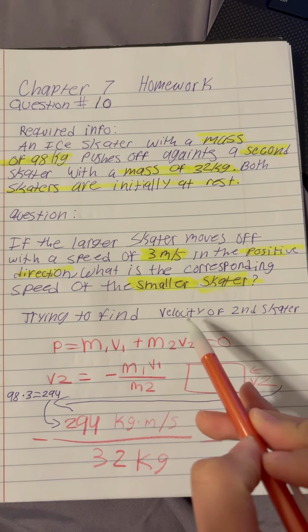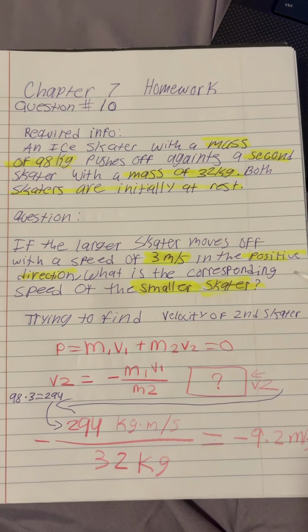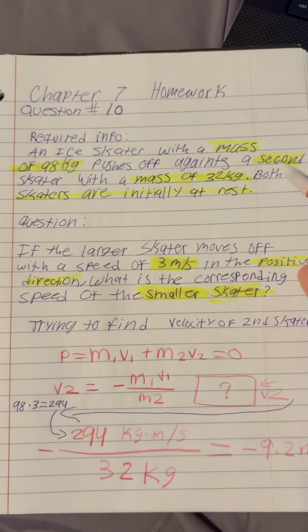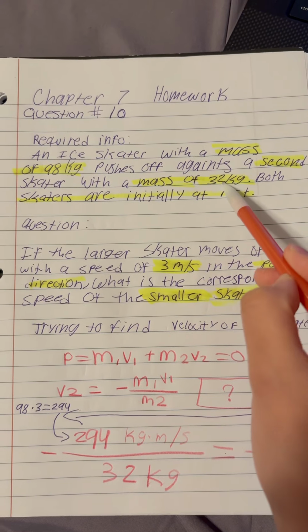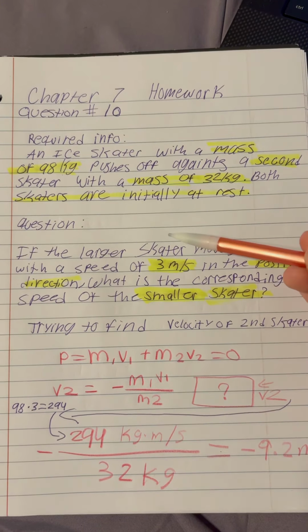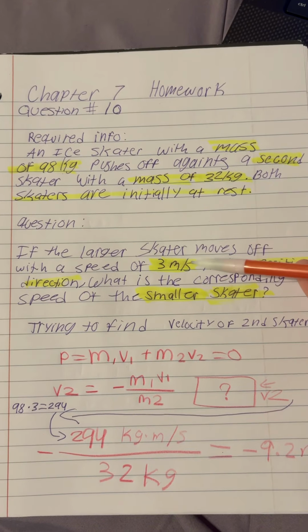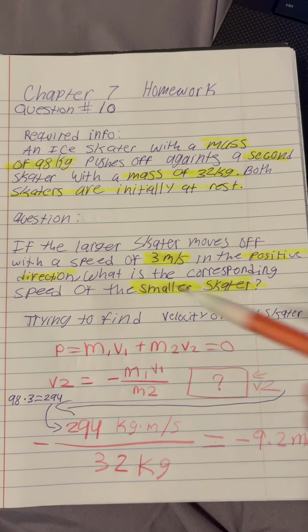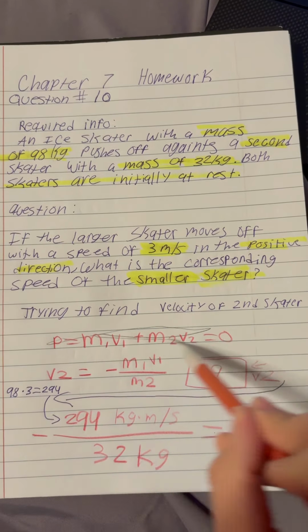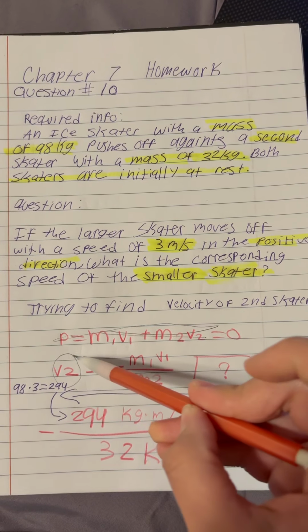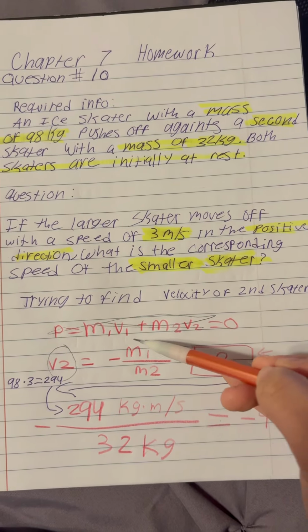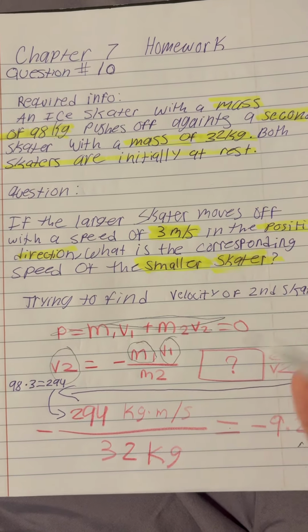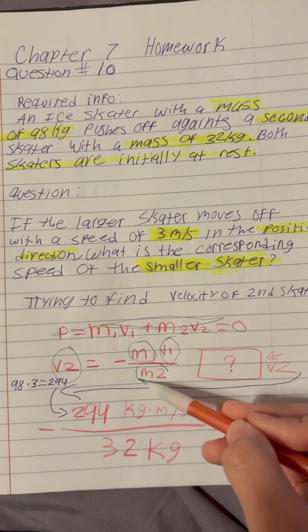So what we're trying to find is the velocity of the second skater. What we know is the mass of the bigger skater is 98 and the mass of the smaller skater is 32. We also know that the larger skater's velocity is 3. We just don't know the velocity of the smaller skater. So we would be using this one, but we're not looking for that, so we're not going to use that. We're looking for the velocity of the second skater. So what we do know is the mass of the first skater, and we know the velocity of the first skater, which is the bigger skater, and we know the mass of the second skater.